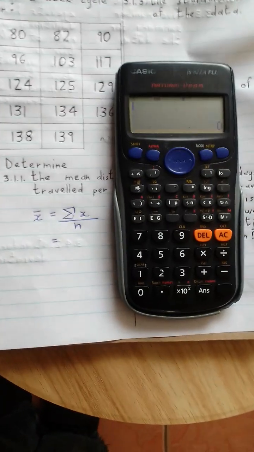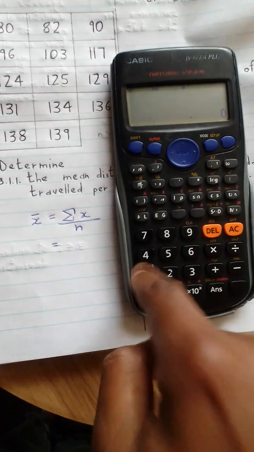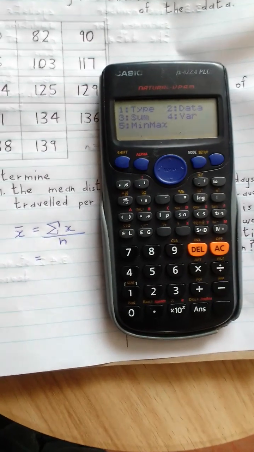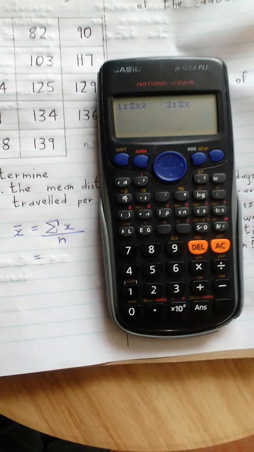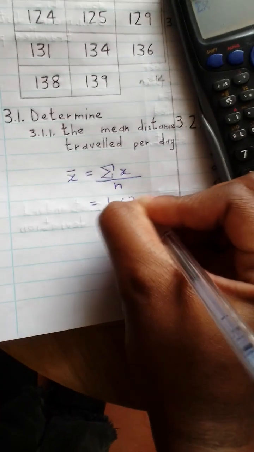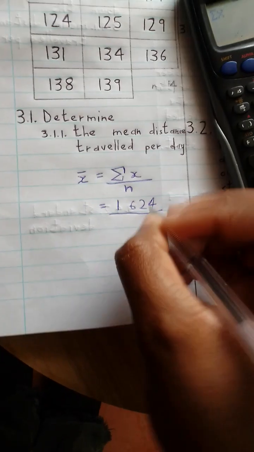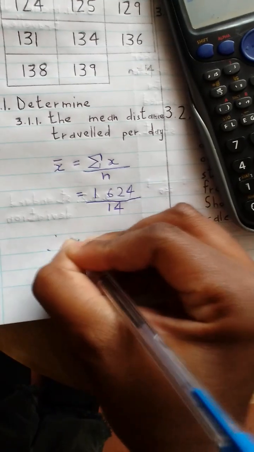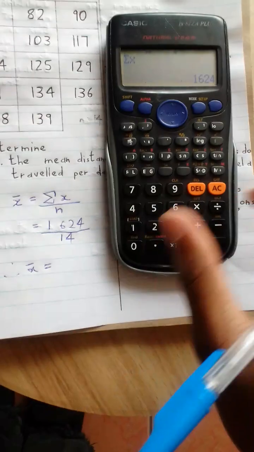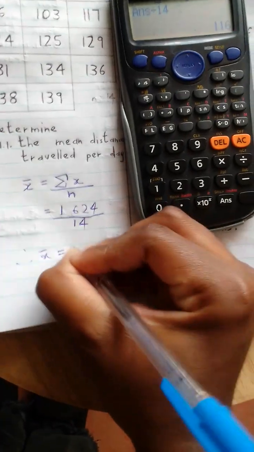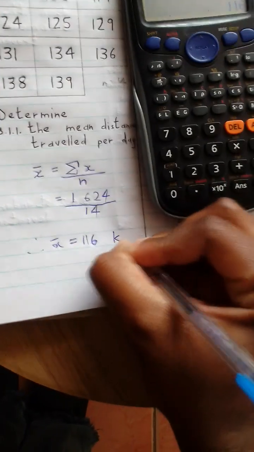Okay, you need to calculate x bar. We go to sum. Number 2, summation of x, 1624 over n is 14. 116 units kilometers.